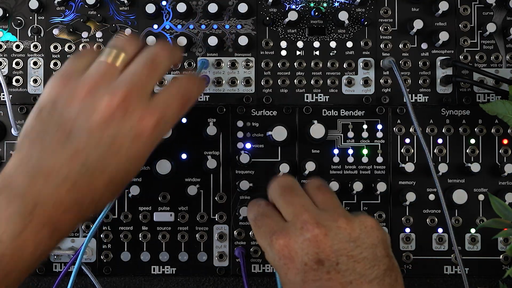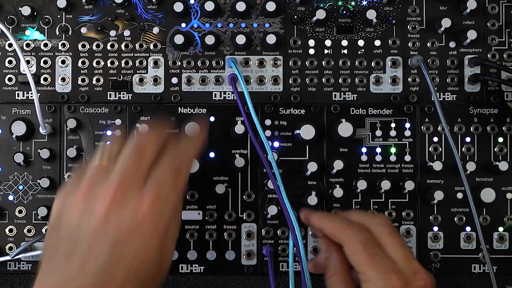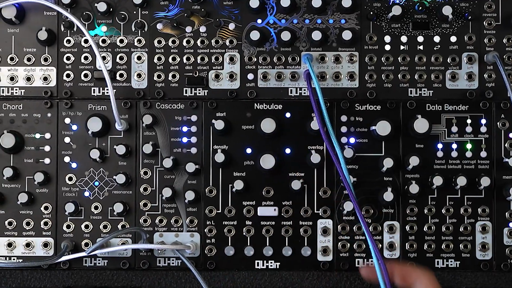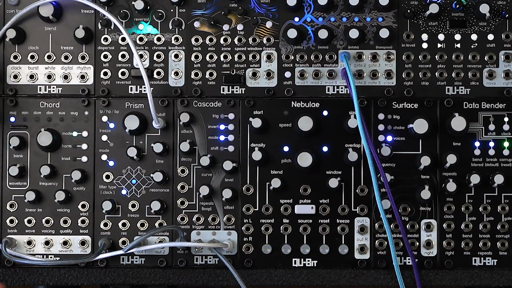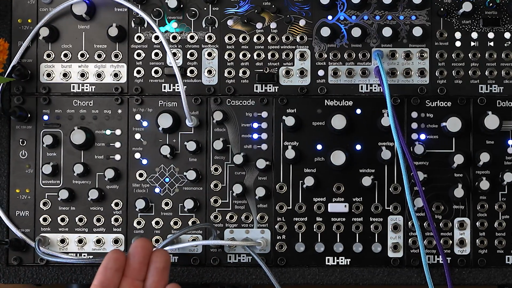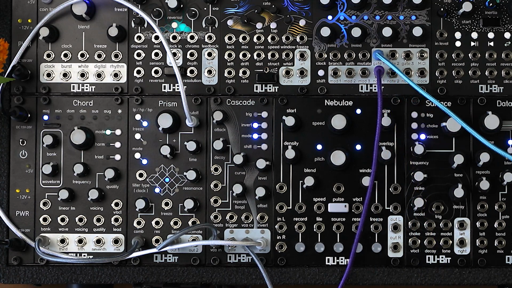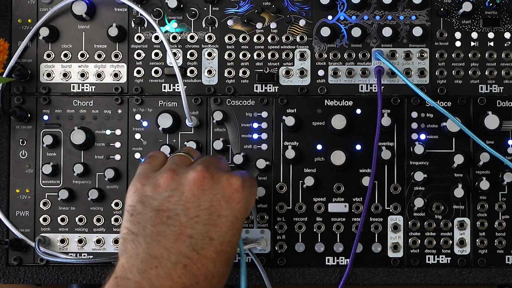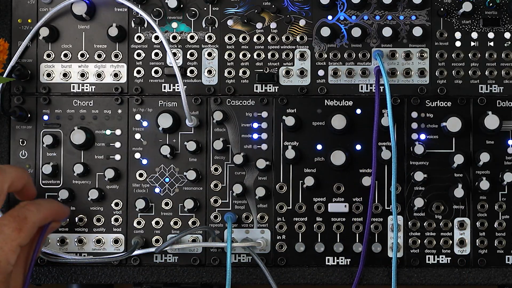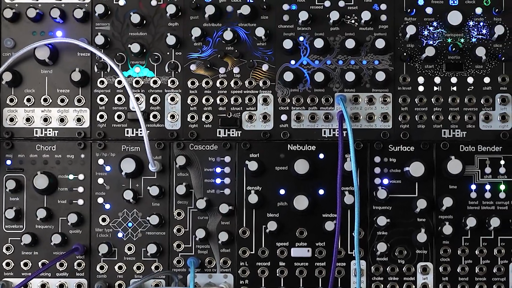If you're looking to sequence a synth voice constructed of multiple modules, then you'll need to know where you want your gate signal and volt per oct signal to both go. For example, I patched up a subtractive synth voice in the corner here with chord, prism, and cascade. I'm going to patch my Gate 1 out to my cascade trig input, which will trigger my filter envelope, and then I will patch my Note 1 out to chord's volt per oct input. I'm going to use this patch for a little bit before I switch it up.